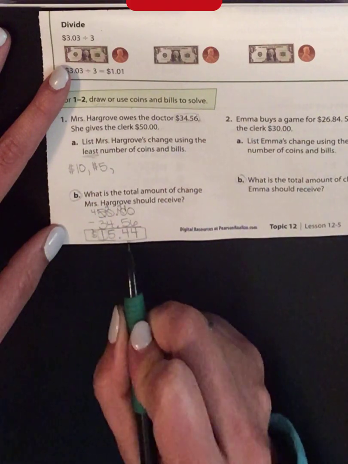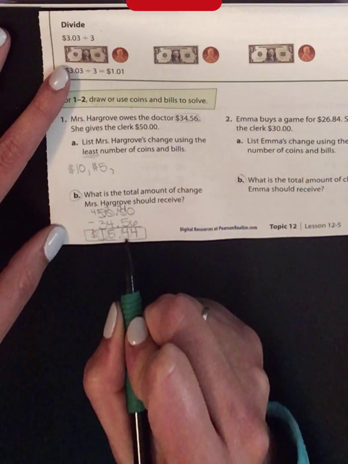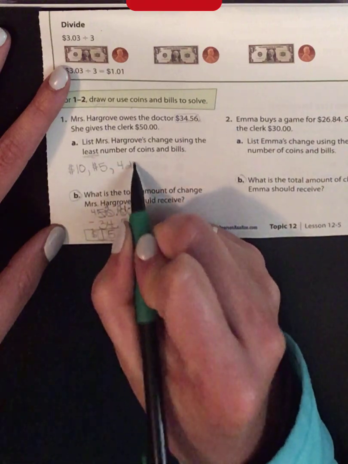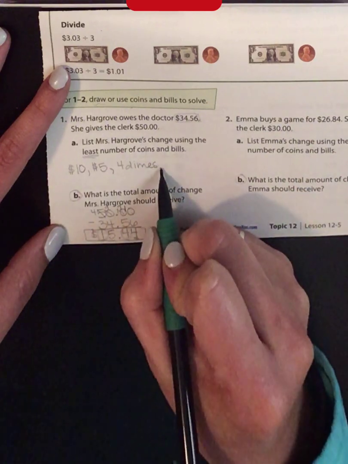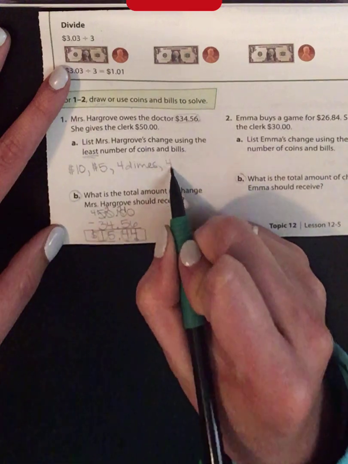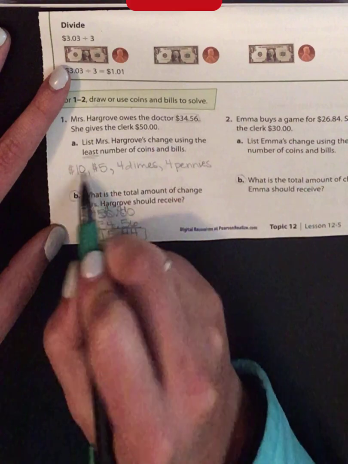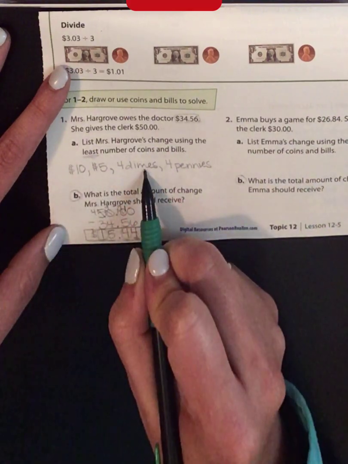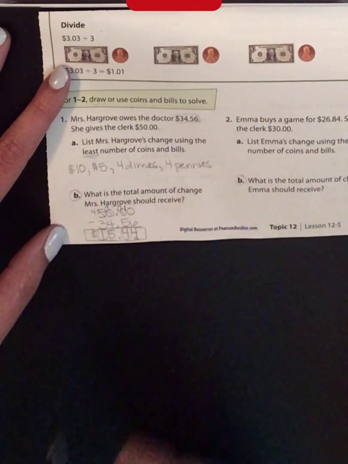Now change. We have 44 cents. Let's think about our 10s. How many tenths are there? There's 4 tenths. That would be 4 dimes. And then our 1s, that would be our hundredths. Okay, how many pennies do we need? We'd need 4 pennies. $10 plus $5 is our 15. 4 dimes and 4 pennies make our 44. That's what I mean by you listing.